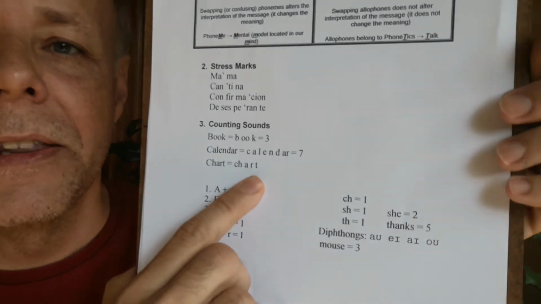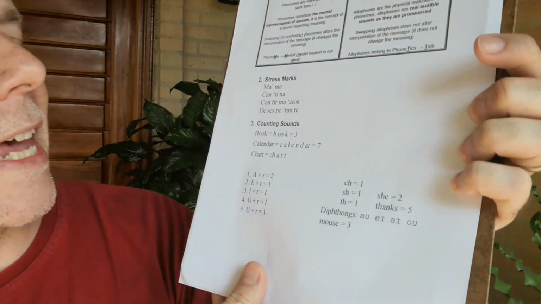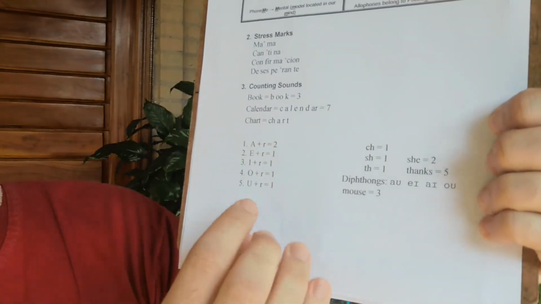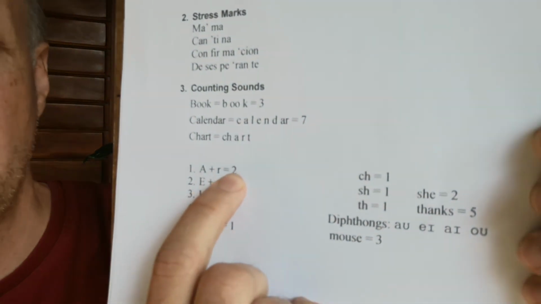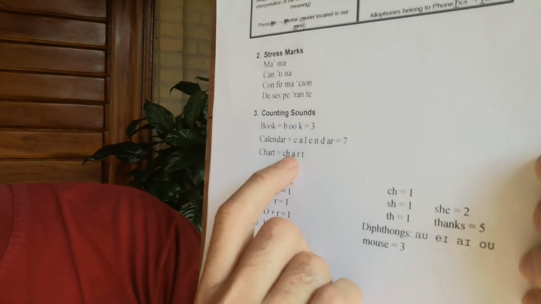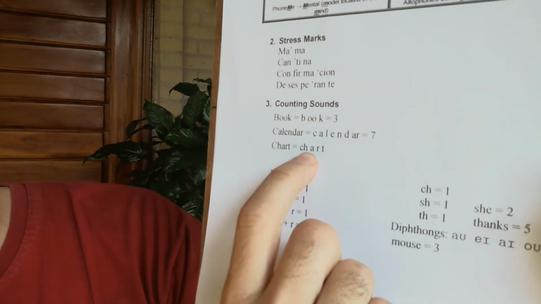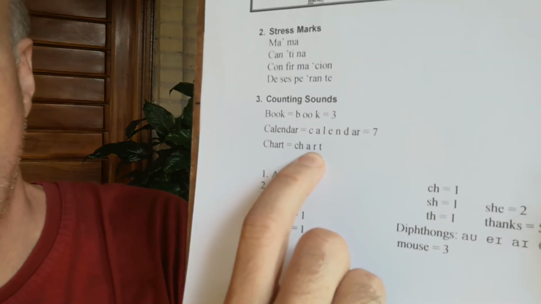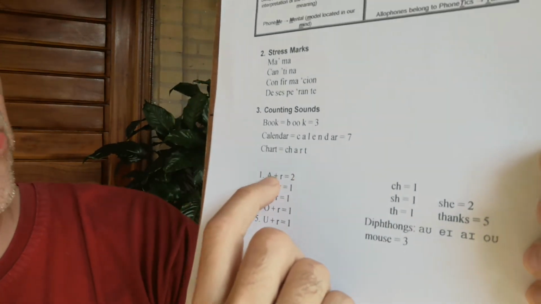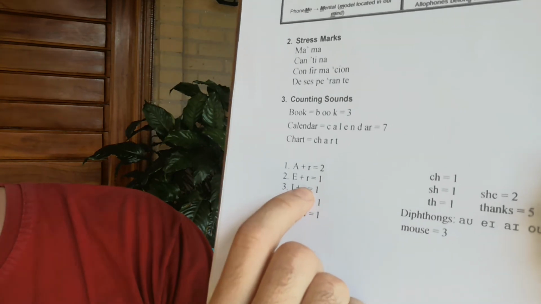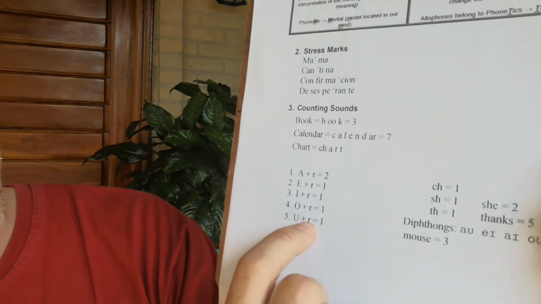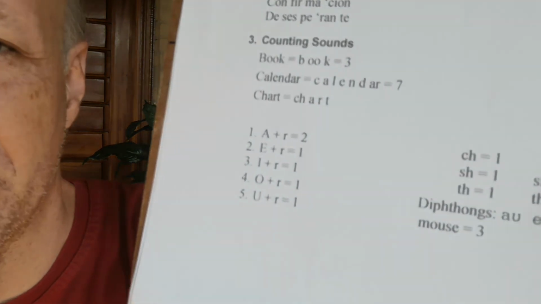Like this. Now, there are some rules that we need to take into account when counting sounds. For example, A plus R are 2 different sounds. For example, in the word chart, you have A is one sound and R is another sound. Chart, 2 sounds. But these combinations, E plus R, I plus R, O plus R, U plus R, they count as one.